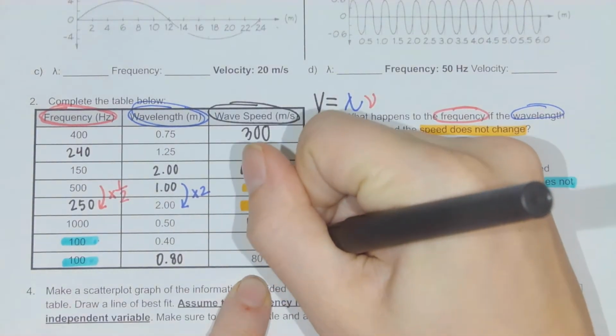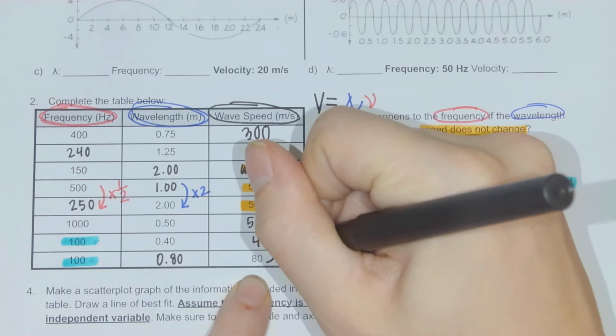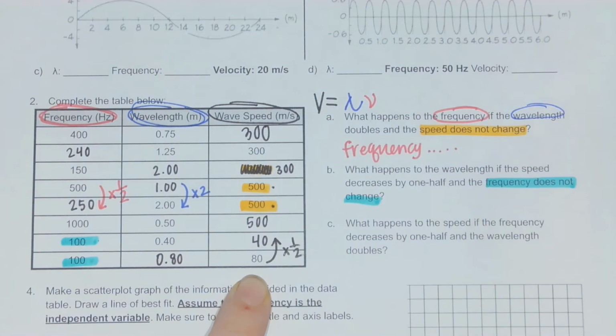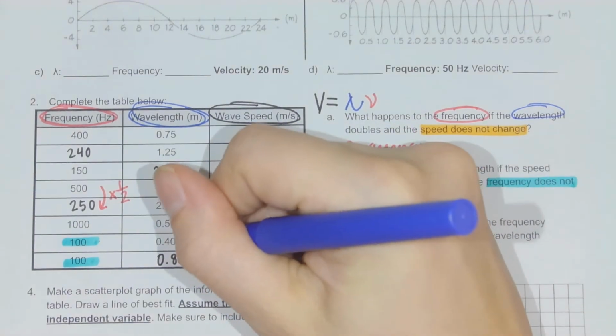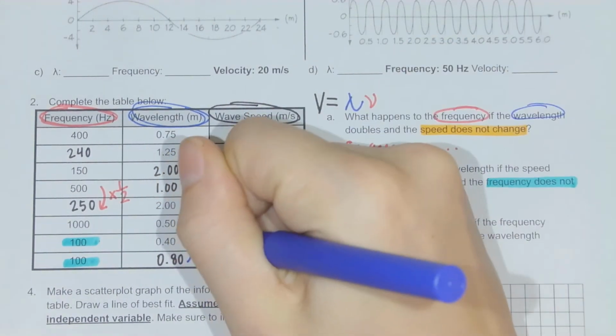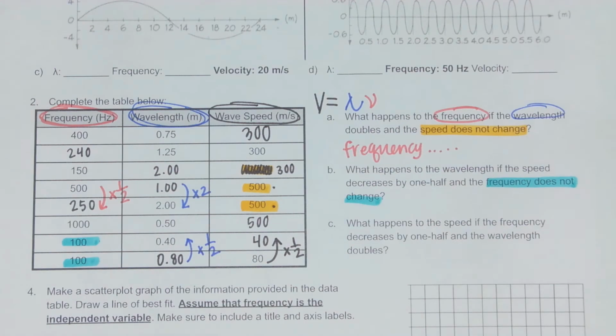So from 80 to 40, that's halving. The question is, what's going on here? And this is also getting halved. So that's what you'd write.